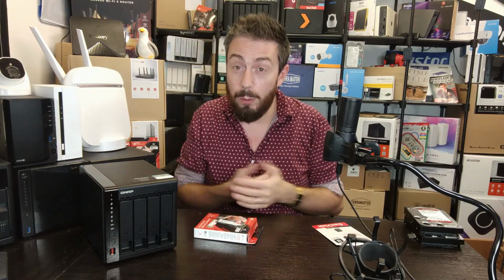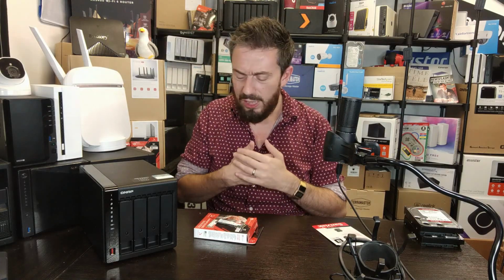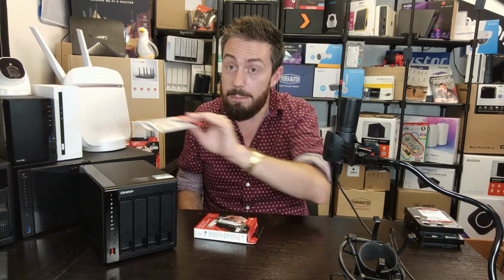60 gig and 120 gig USBs are really cheap these days, and you're not even going to need that much space. But the reason I recommend it is because when you put the TrueNAS installation on the USB and connect it to this device, TrueNAS Scale is going to ask you, where's the destination? Where is it installing TrueNAS?